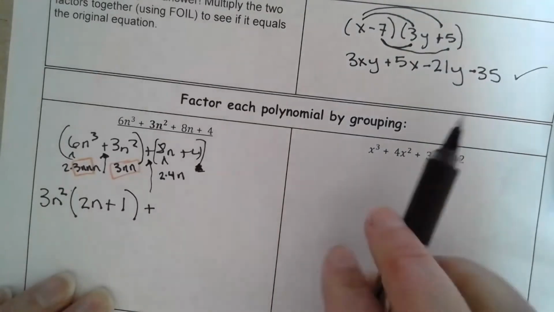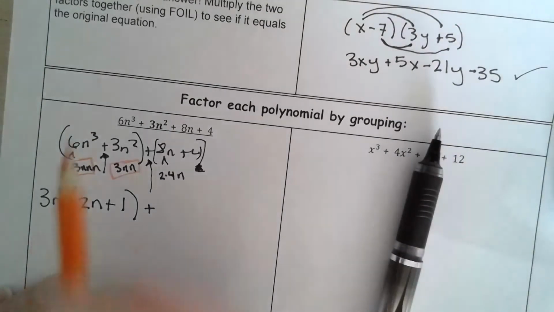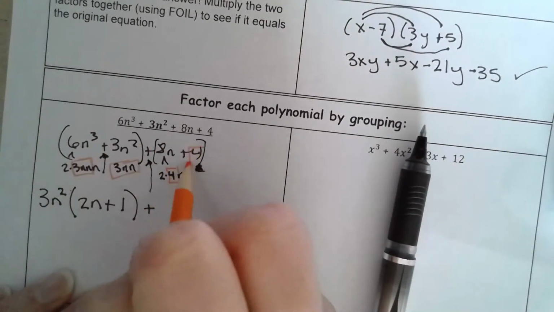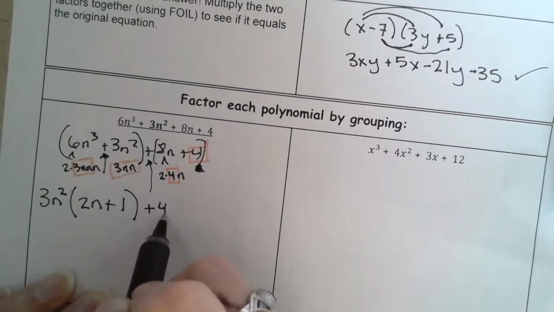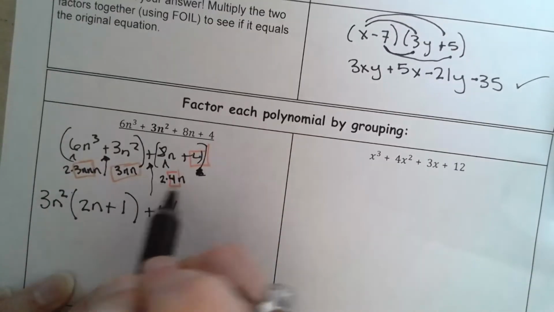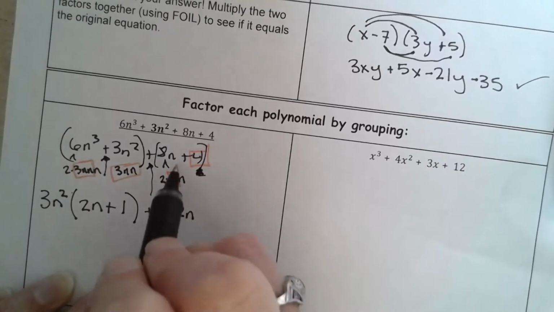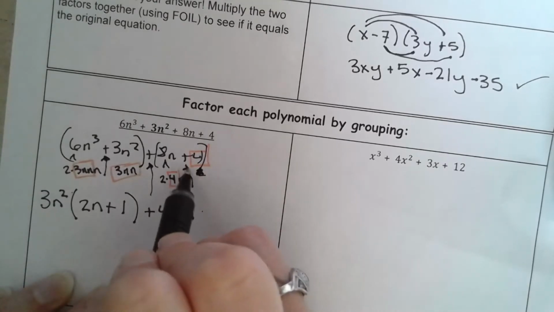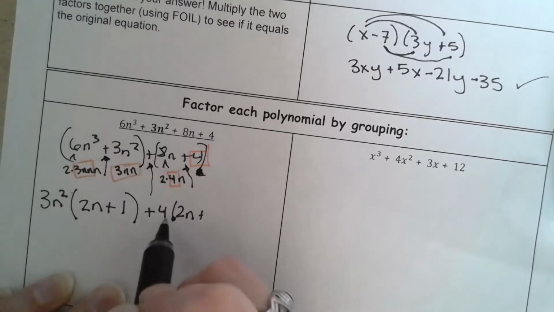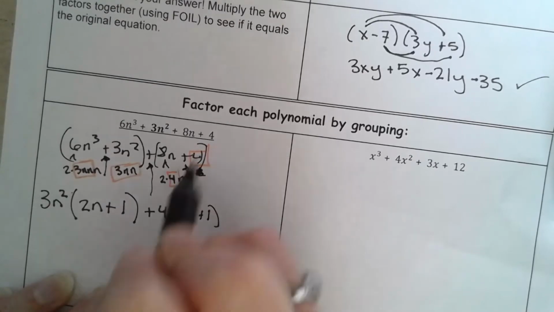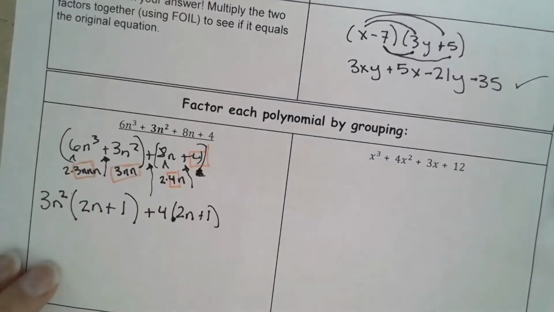Okay, plus 8n is 2 times 4n, and we've just got a 4. So I see there's a 4 and a 4 in common. So 4 is my greatest common factor. I have a 2 and an n left. And again, I have a plus. And if I'm distributing, 4 times 2n is 8n. 4 times 1 is 4. Okay?